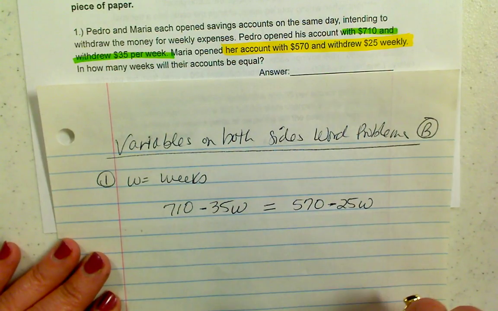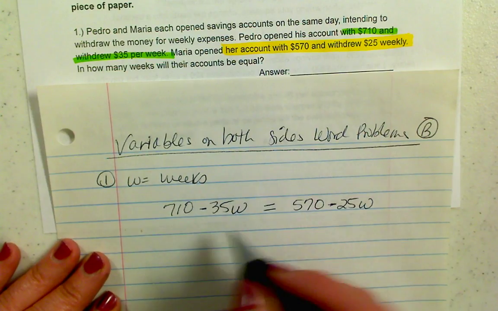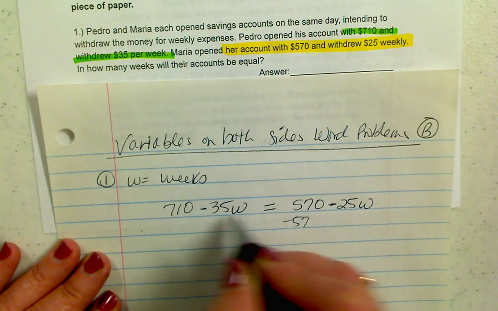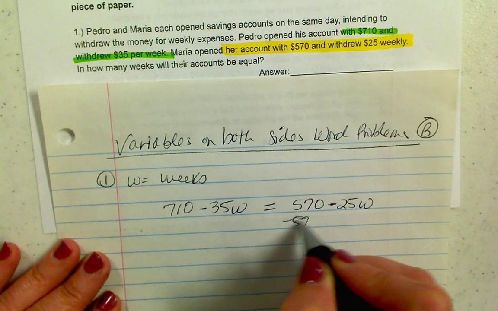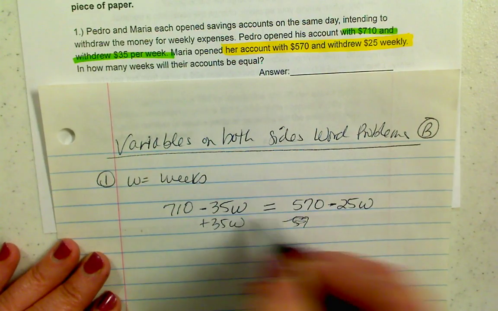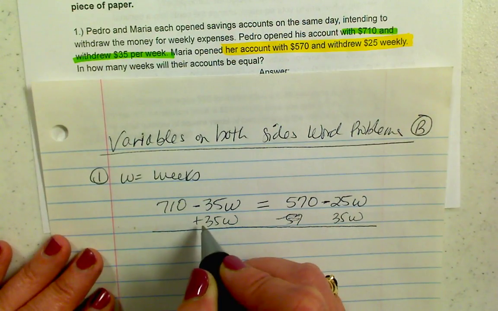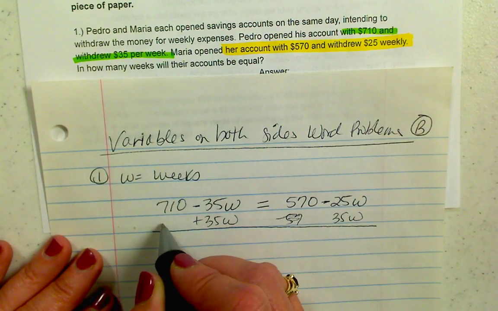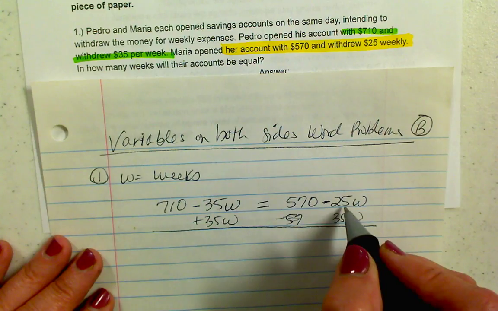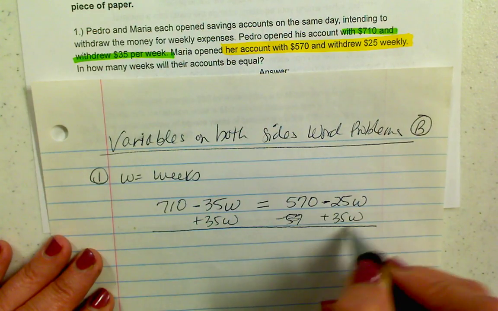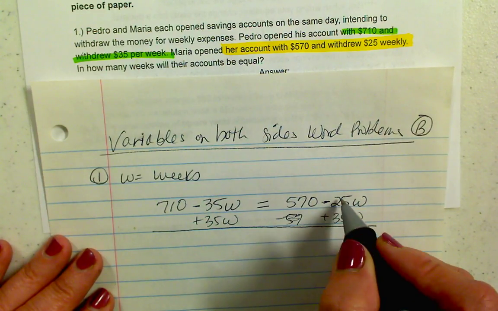Now we have variables on both sides. Now we just go ahead and solve the same way. And I like to move my variable terms first. I'm going to add my 35W. You could do it 4 different ways. You can move the 710, I can move the 570, I can add the 35W, I can add the 25W. But I like to move the variable terms first and to make them positive if possible.